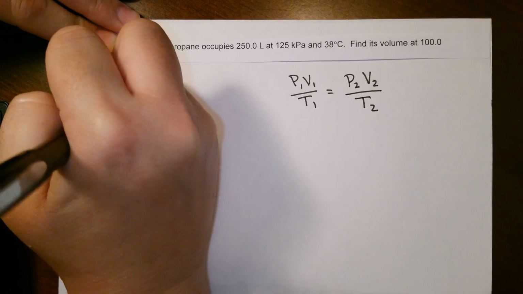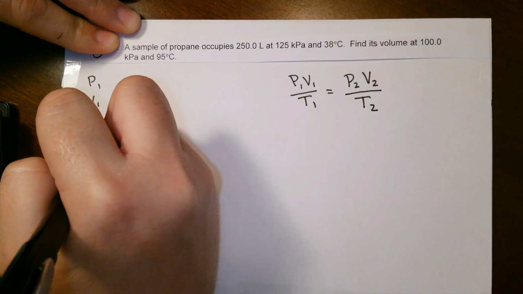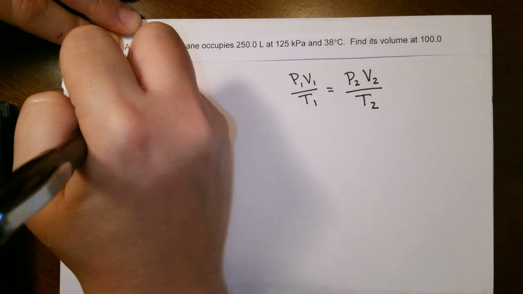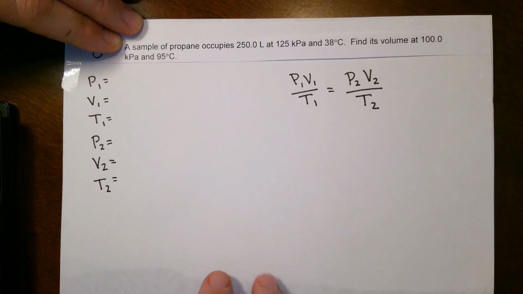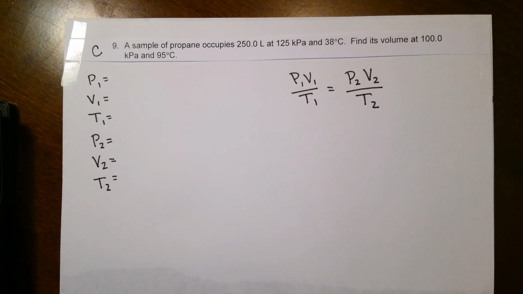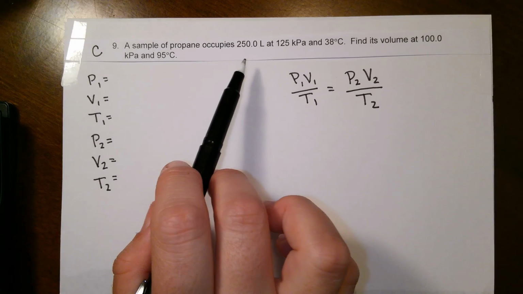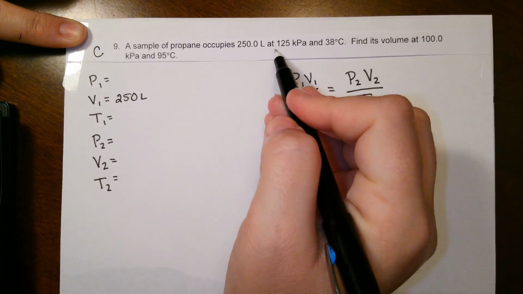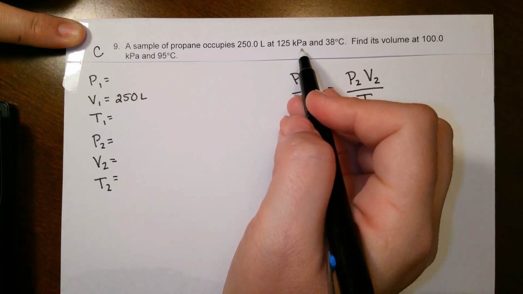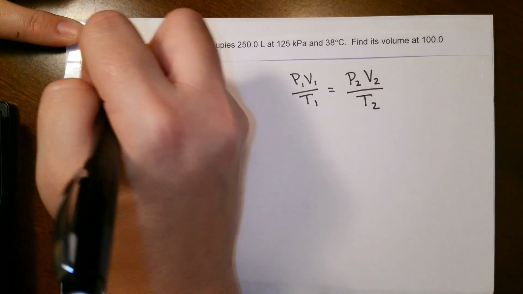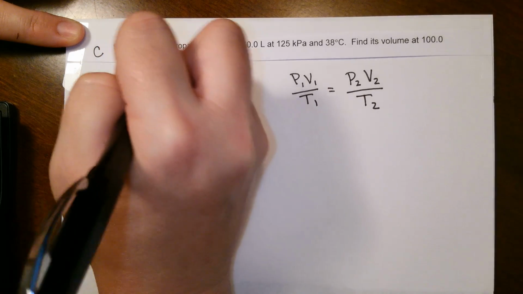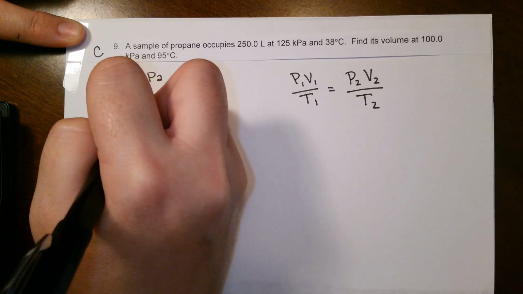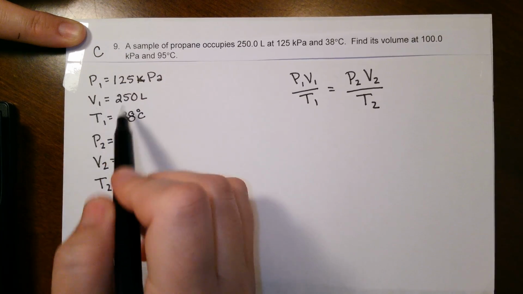My biggest suggestion is first things first, go ahead and write out all those variables. The easier you make it on yourself, the easier these problems will be. Make it all nice and clear. So the first thing we see is 250 liters. Liters is a unit of volume, 250 liters. 125 kilopascals, kPa is for pressure, so 125 kPa. And 38 degrees Celsius. So there's all of our initials.